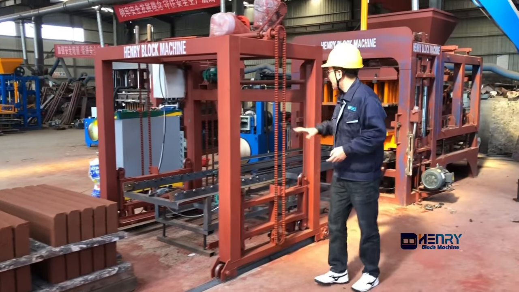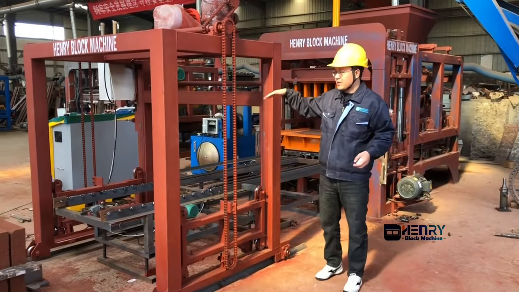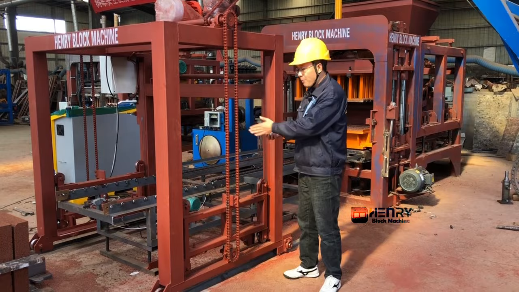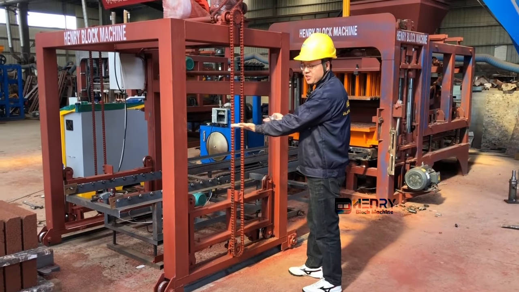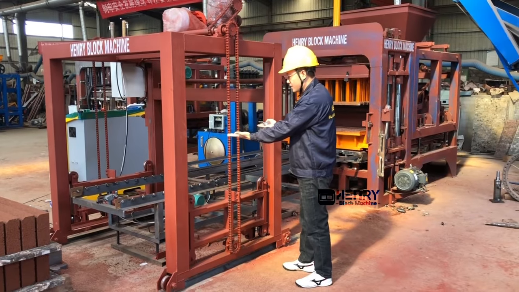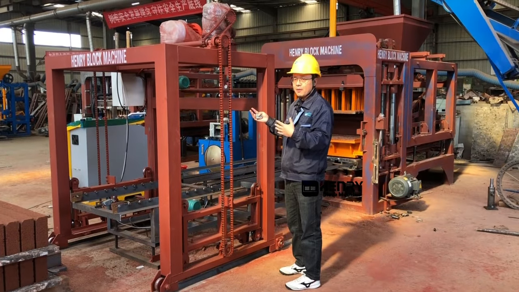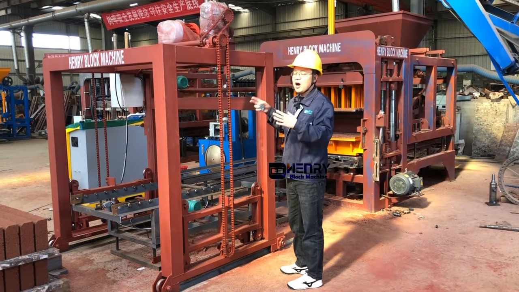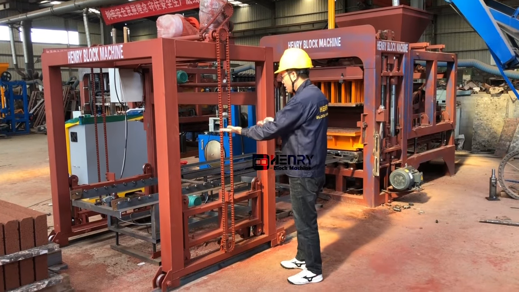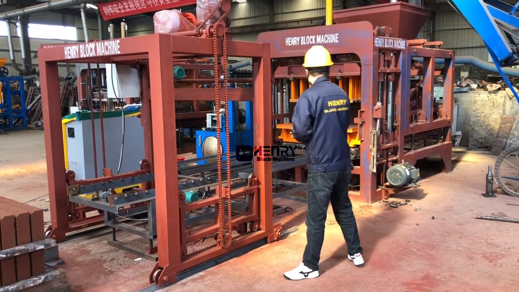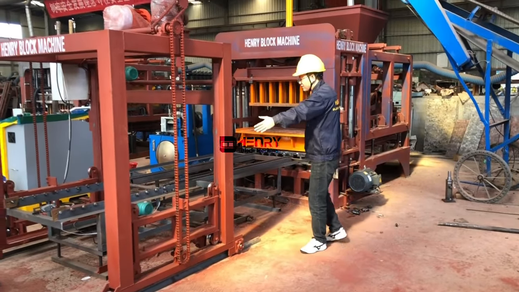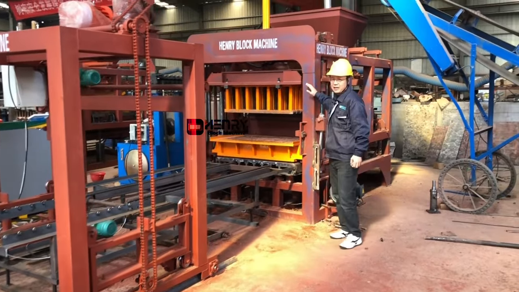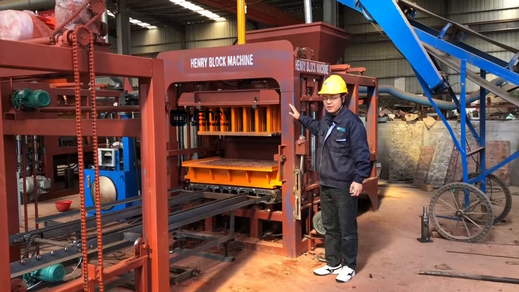Okay, what I want to introduce is the curbstone block stacker machine, and it can take two pellets. It can take 2 pieces of pellets at one time, so it can improve the production frequency, and it will give you a more efficient working. Take 2 pieces of pellets at one time, and you can see the block transfer is longer. And this particular block machine model is our QT5-15.